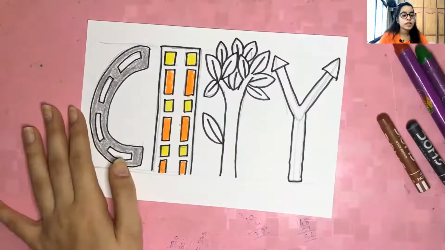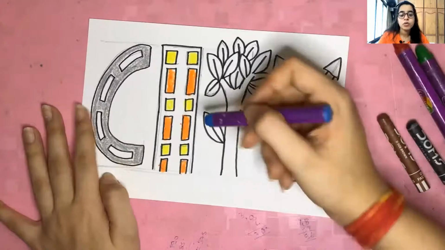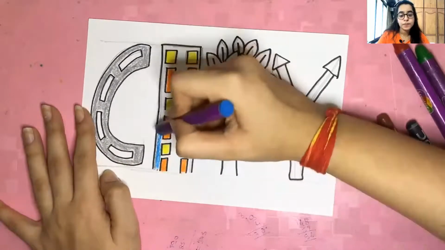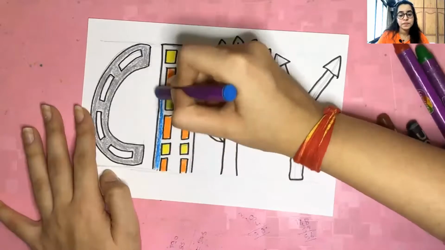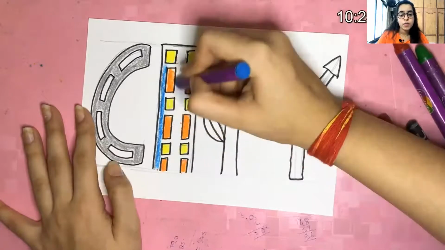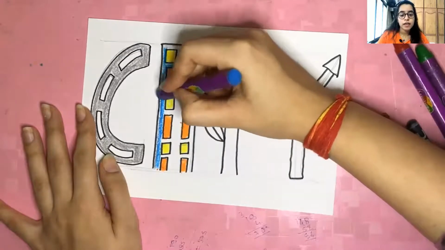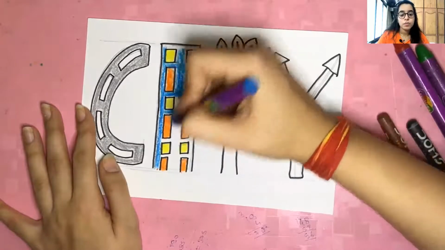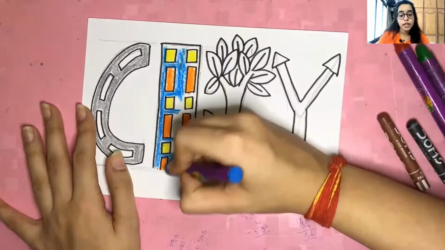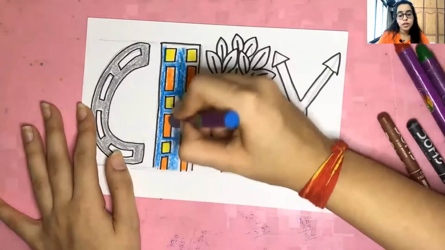And for the building, I'm going to add this blue. I'm adding blue over here. So let's quickly go ahead and add blue to the building. Make sure you're not adding color inside the windows, just around them.